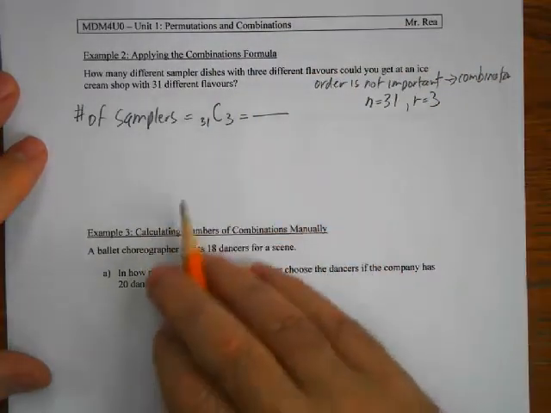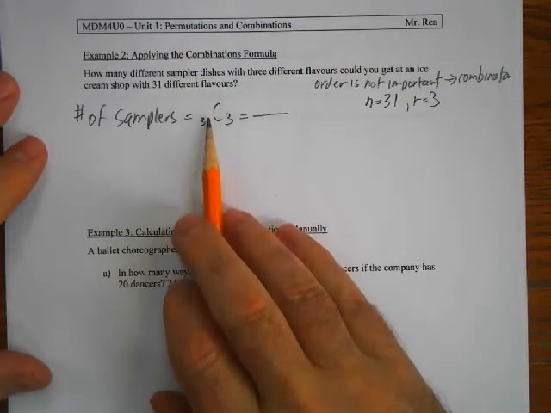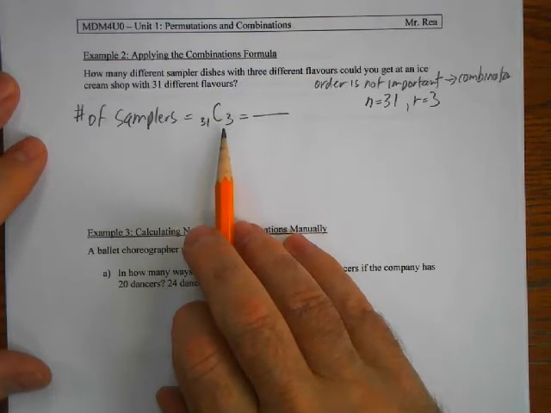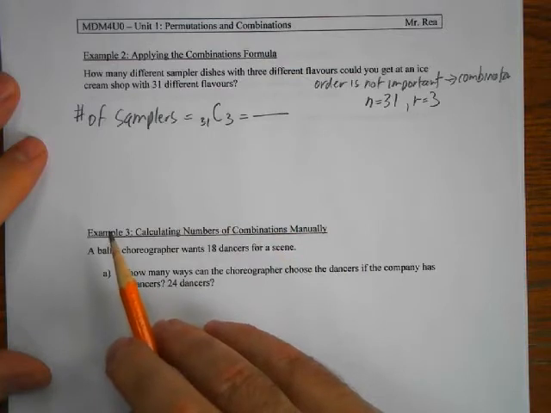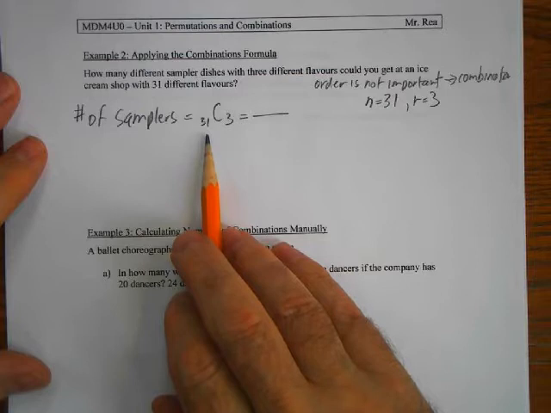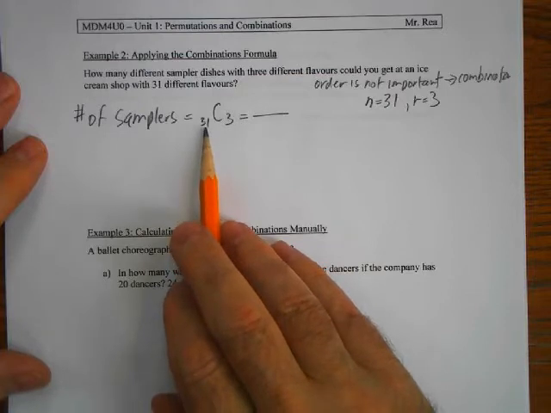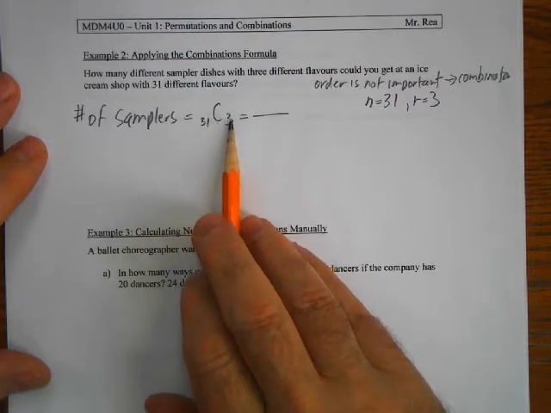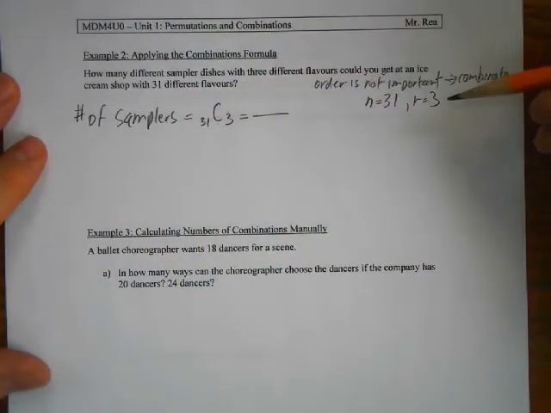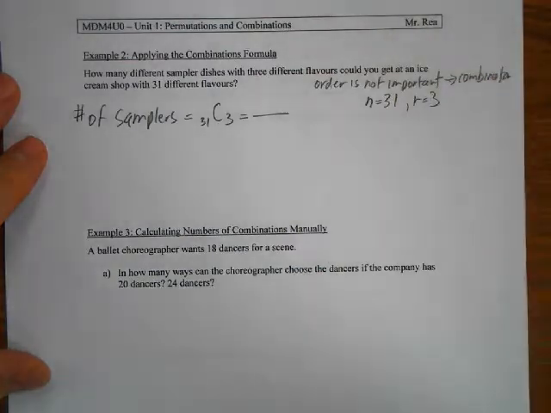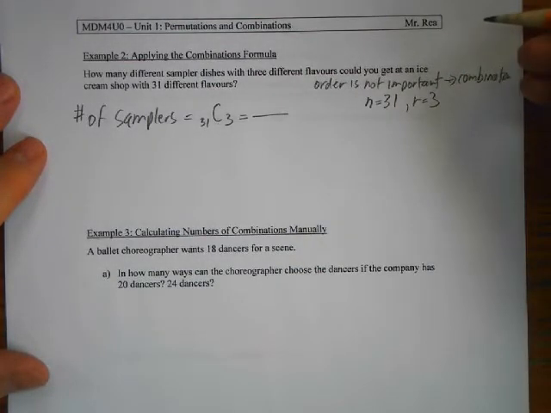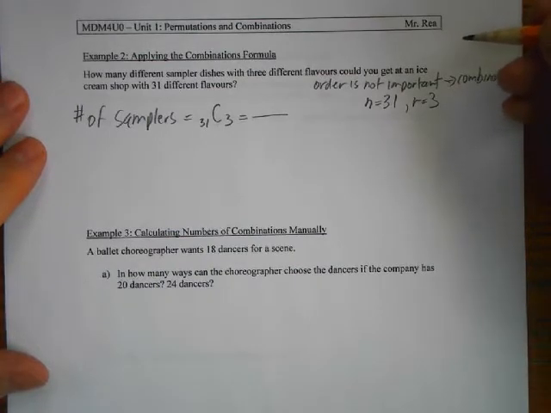Many calculators have a button for permutations and combinations, so you might save yourself some time. You would enter the 31 first, then the combination button, then the 3, and then equals, and it would give you the final answer. That's the quickest way, but you can still do this without those buttons. Just take an extra 20 seconds or so.